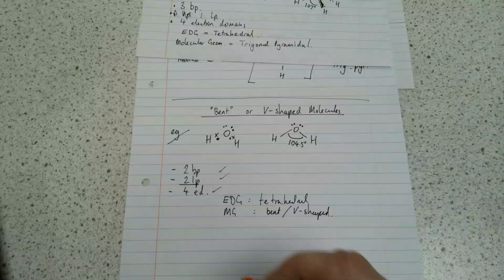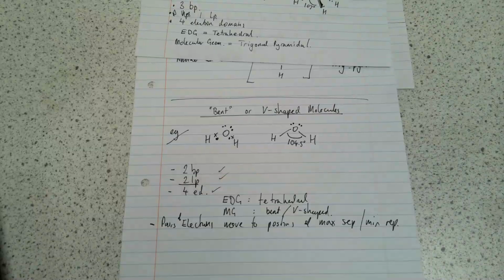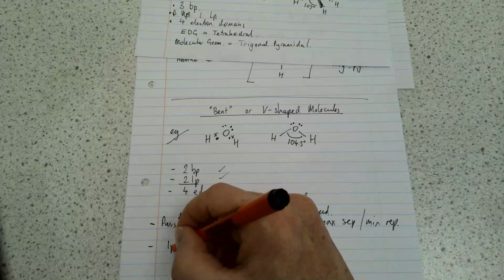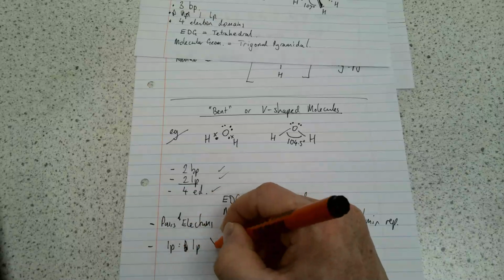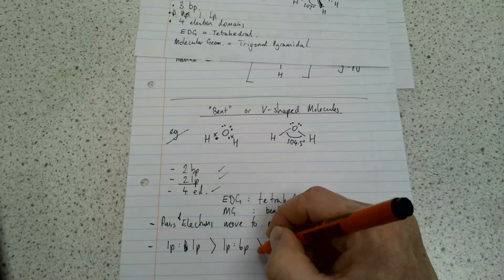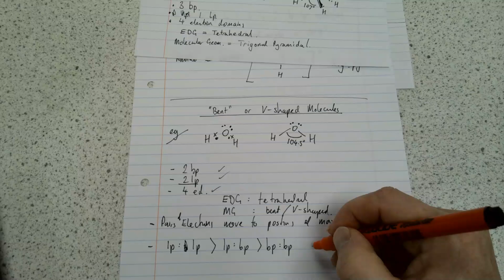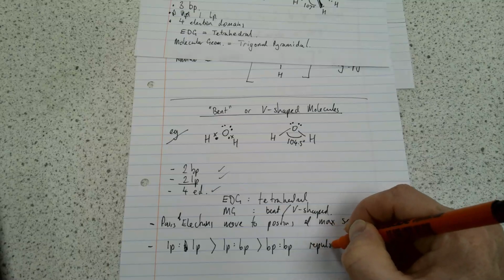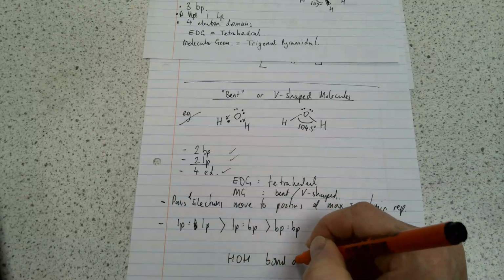But again, the explanation, just like before, is identical. So pairs of electrons move to positions of maximum separation and minimum repulsion. Lone pair to lone pair repulsion is greater than lone pair to bonding pair repulsion, which is greater than bonding pair to bonding pair repulsion, which is why we end up with an HOH bond angle which is less than before.